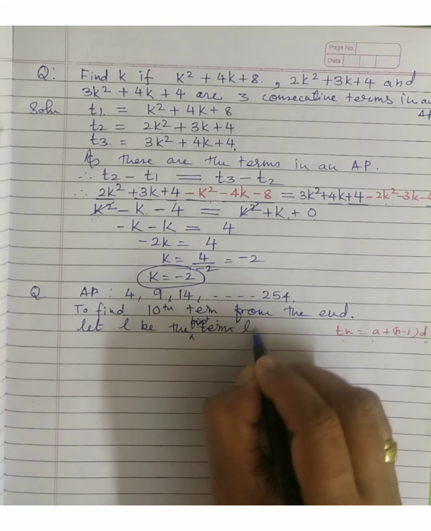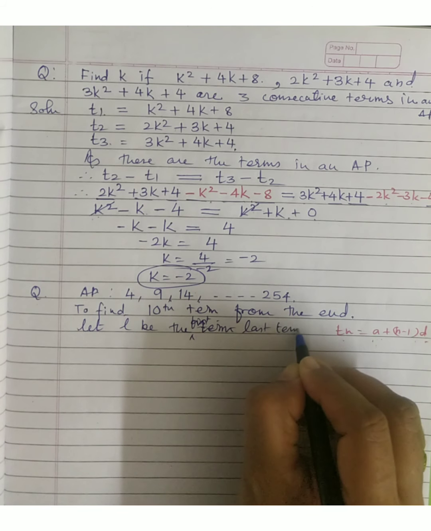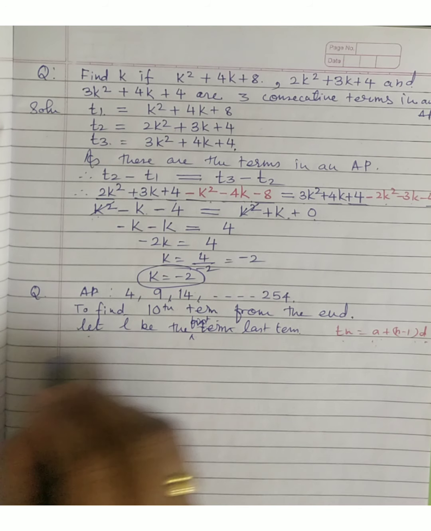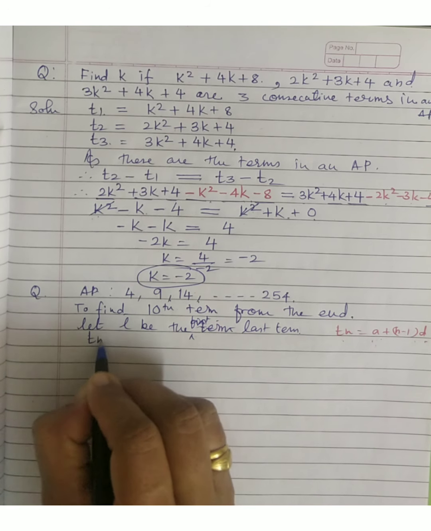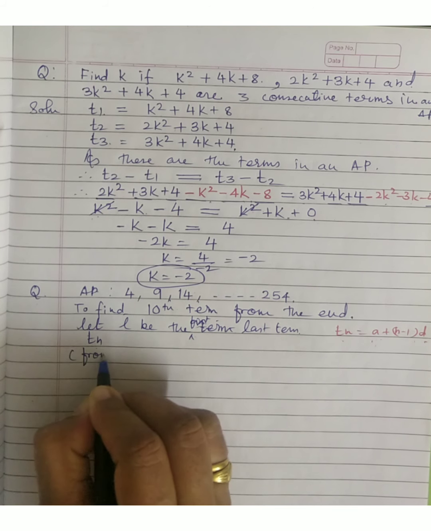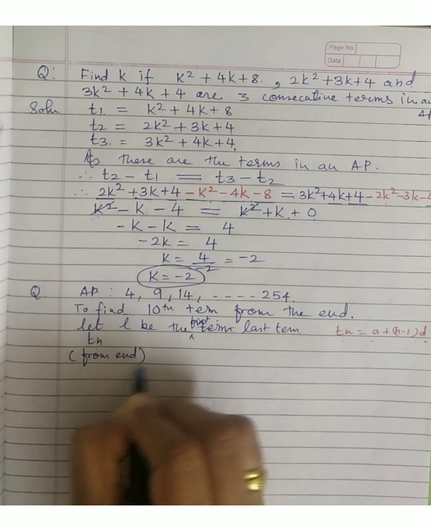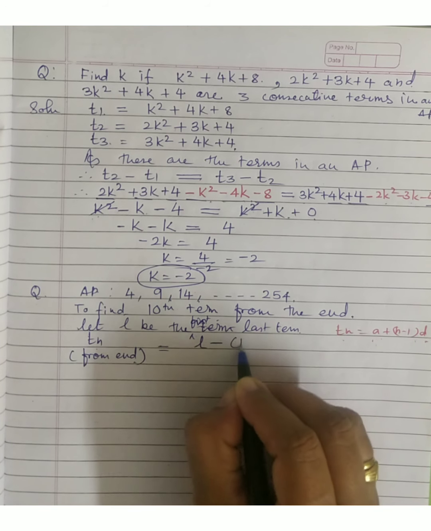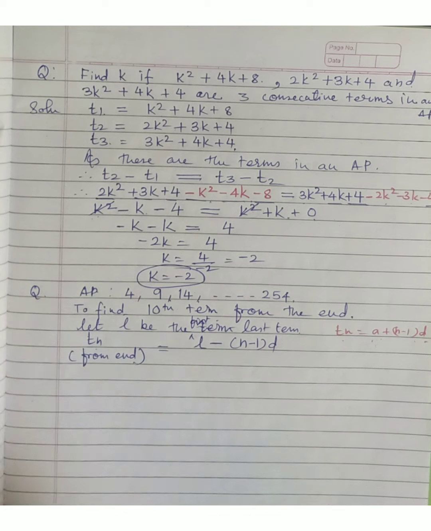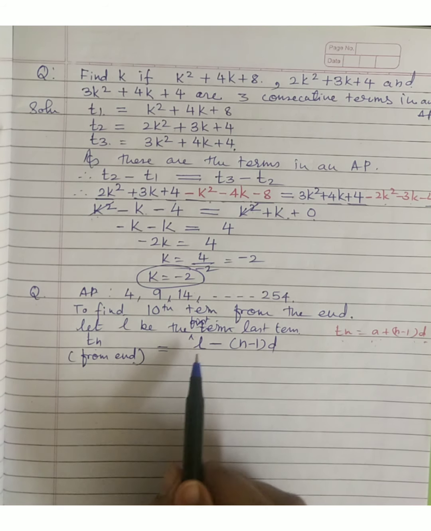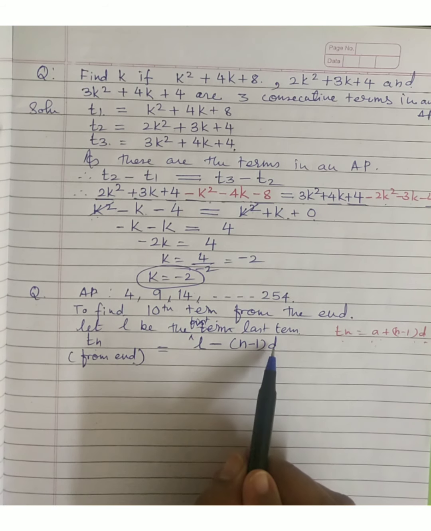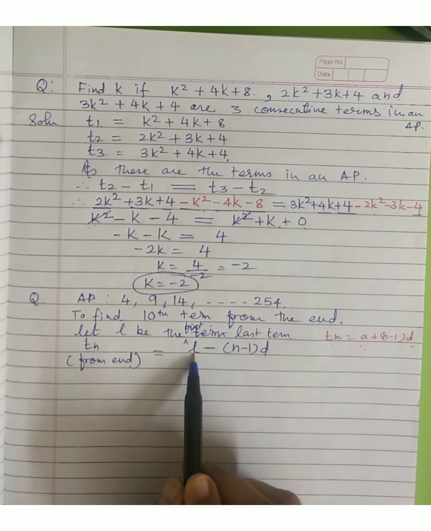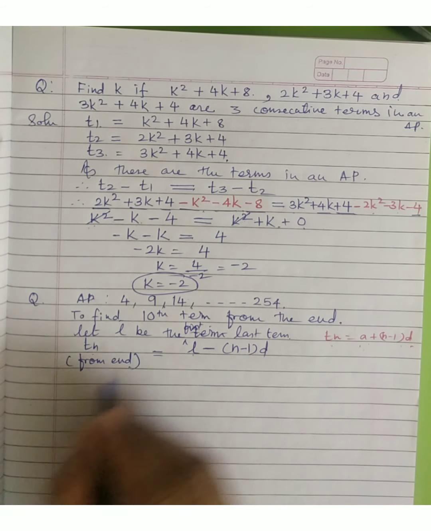Then nth term from the end, Tn from end, will be what? L minus n minus 1 into d. That's it. L minus n minus 1 into d. d is a constant factor over here. Subtract from the last term, or add to the first term.